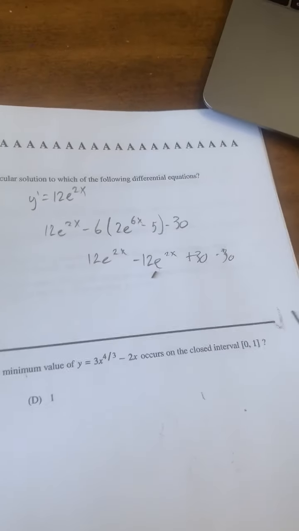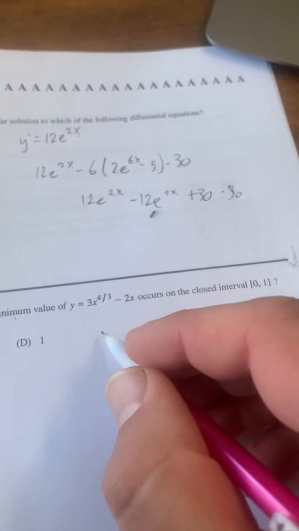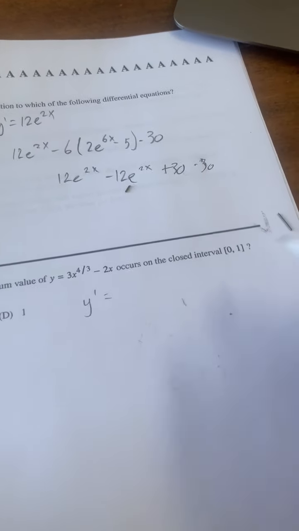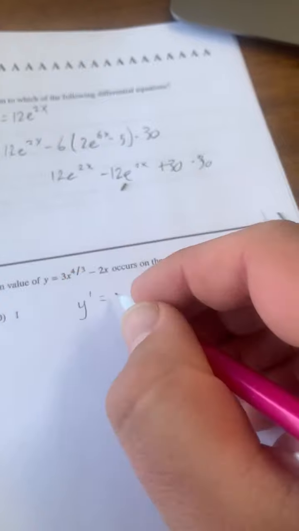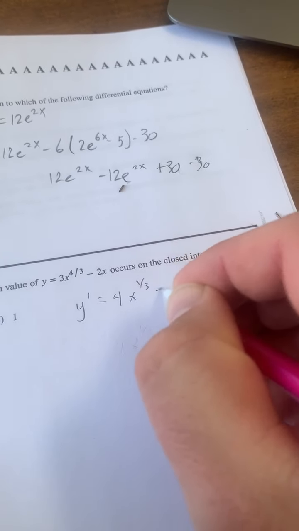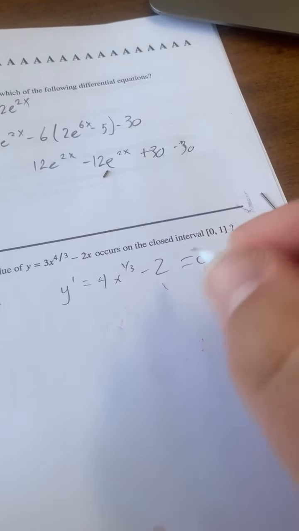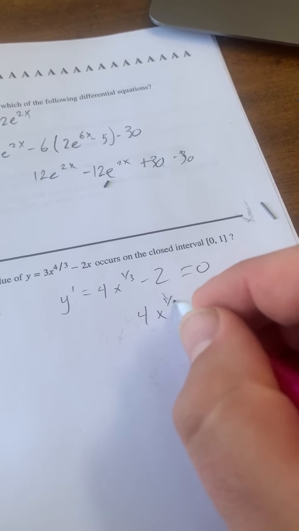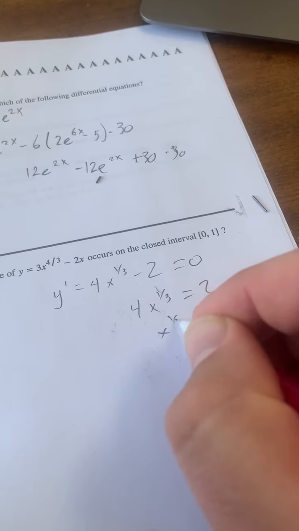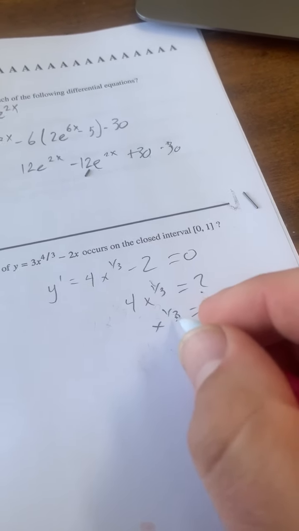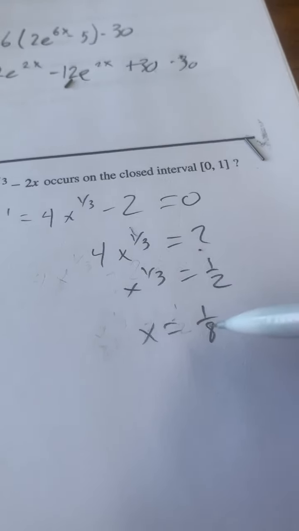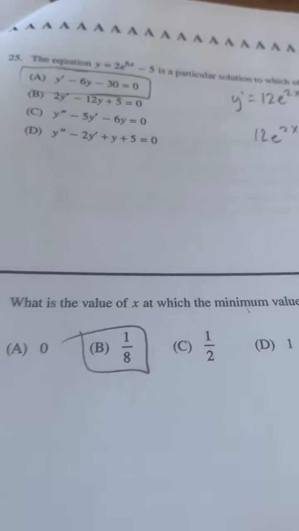What is the value of the minimum of this? So the minimum would be the place where the derivative goes from negative to positive. So I want to find places where the derivative changes signs. 4/3 times 3 is just 4x to the 1/3 minus 2. I'm interested in when this is equal to 0. So I get 4x to the 1/3 equals 2, so x to the 1/3 equals 1/2. Get rid of the 1/3 by cubing. So 1/2 cubed is 1/8. So the only place the derivative changes sign is 1/8. That has to be the place where we have the minimum.